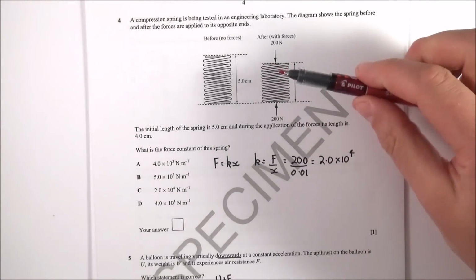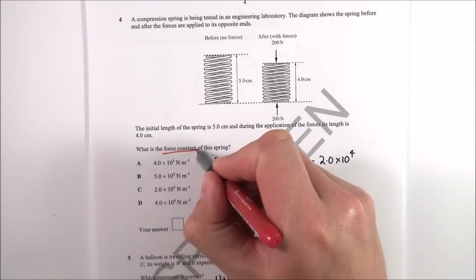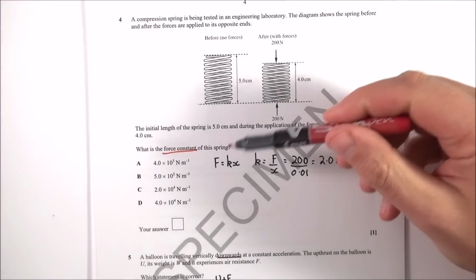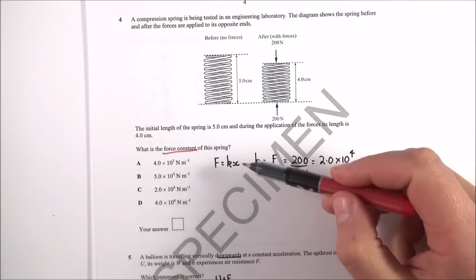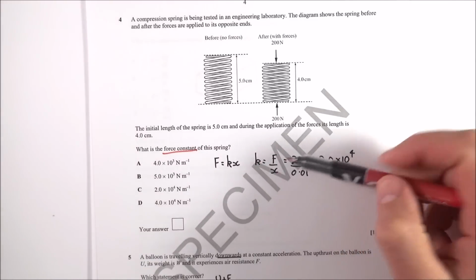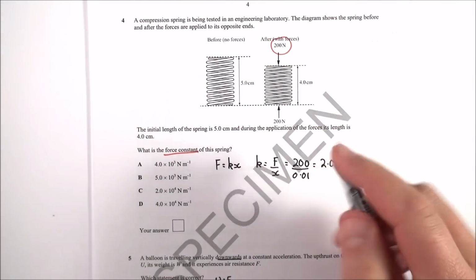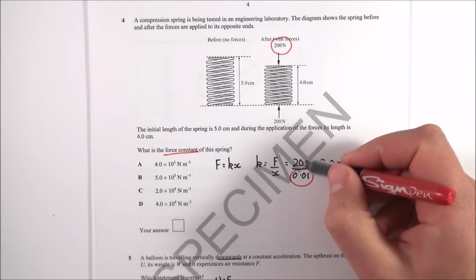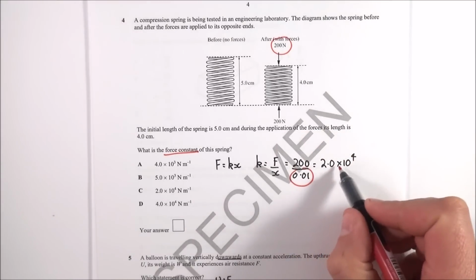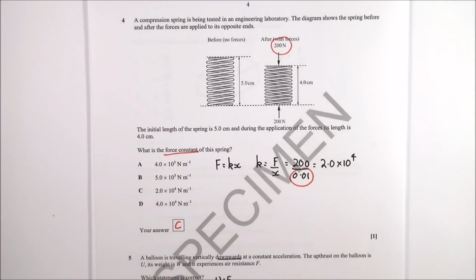Okay, so for question 4, the way I approached it was we need to find the force constant, which is K. So we know that F equals Kx, and it can be if it's being compressed or if it's under tension. I've rearranged this to get K is equal to F over X. The force is 200 newtons, that it says over here, and the extension is 0.01. So it's just 200 over that number to give a value of 2.0 times 10 to the 4. So here the answer is C.